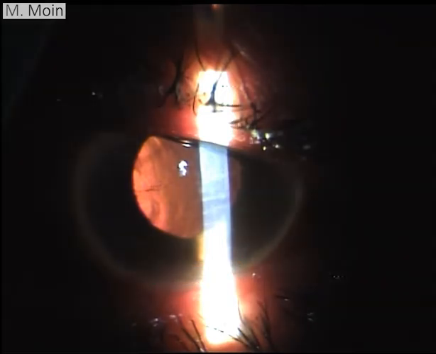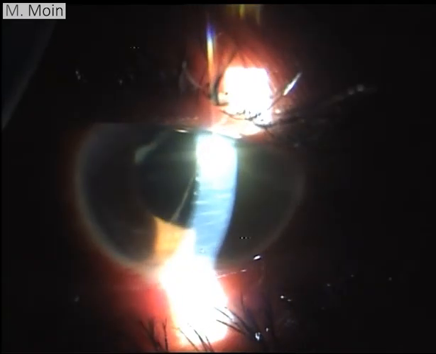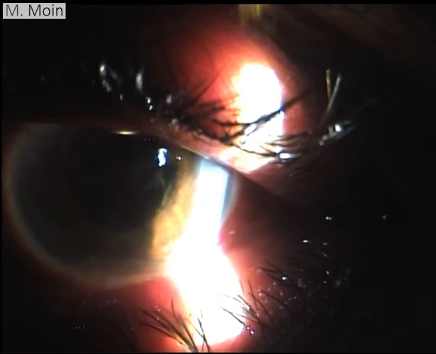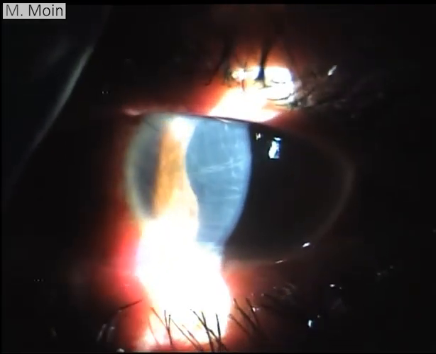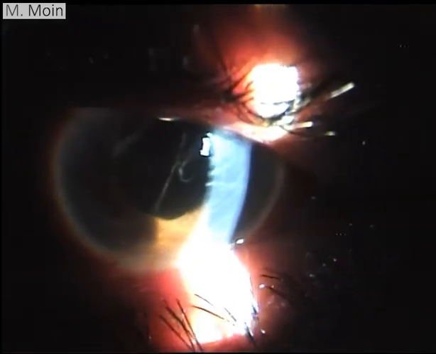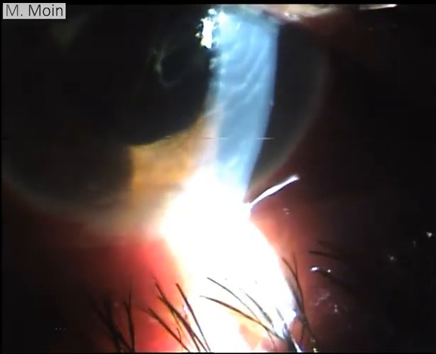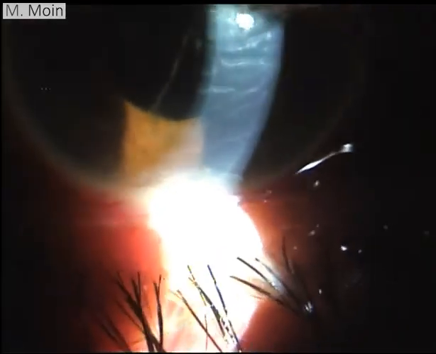Let's go forward and move the slit to the side, and then you can see the same things. The patient is aphakic, so you do not see any reflection from the surface of any IOL. No IOL is present, so you do not see any reflection in that area.